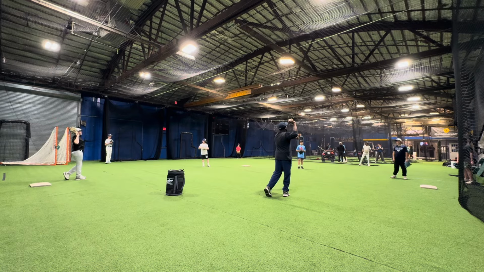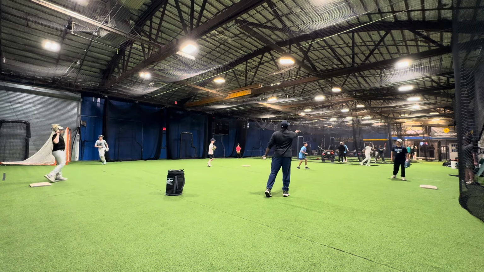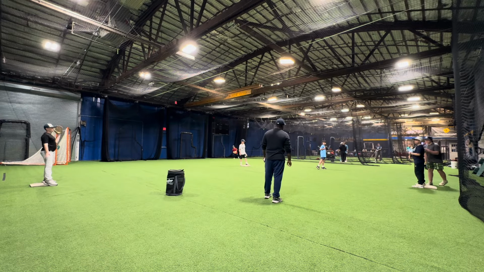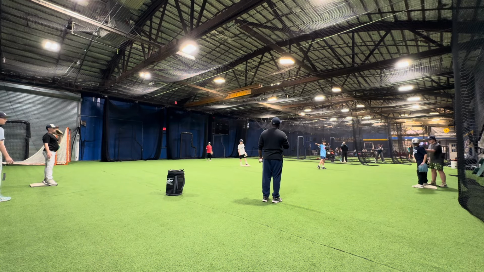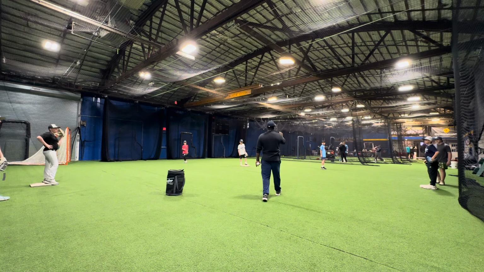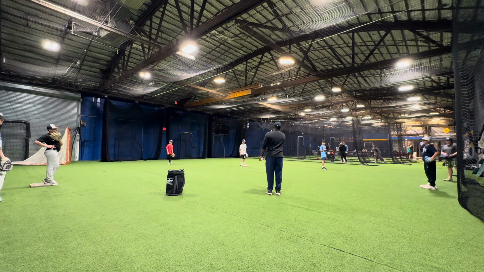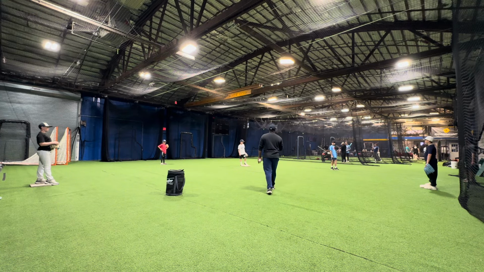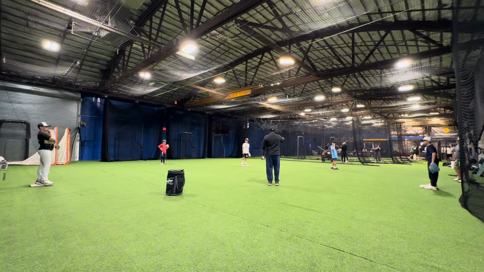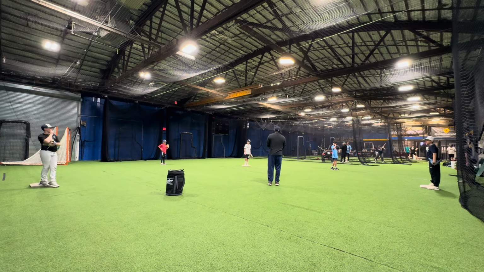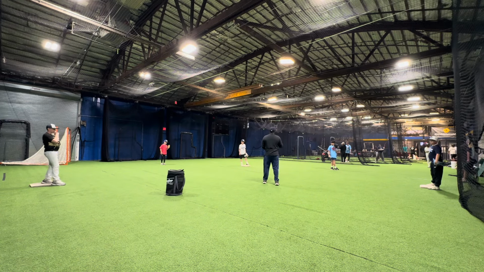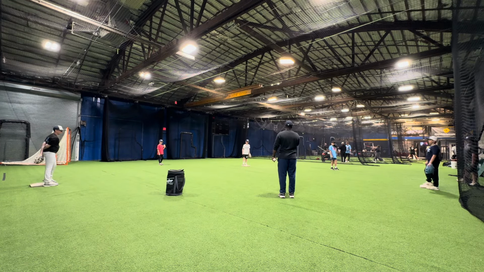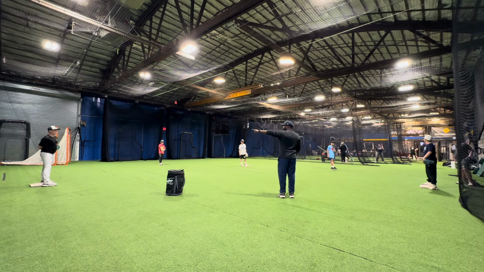Short double, possible triple down the right field line. Here we go. Freeze. Freeze. Where's the throw going? Short double, possible triple. Where's the throw going? To third. So you're going to go out. You're the lead guy. I need you to trail him. Right? Why are you trailing? Because if he overthrows him, you're behind him to make the play. Right? So both of you need to be in line with third base. So he's going out. You're trailing behind him. You're lining both of them up.